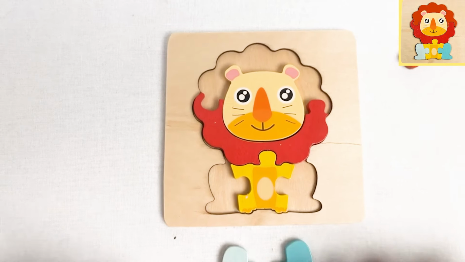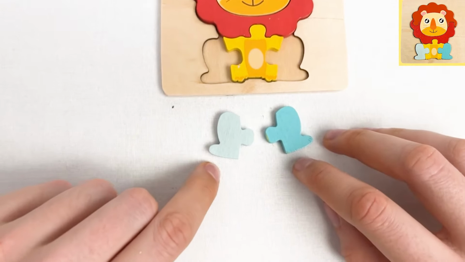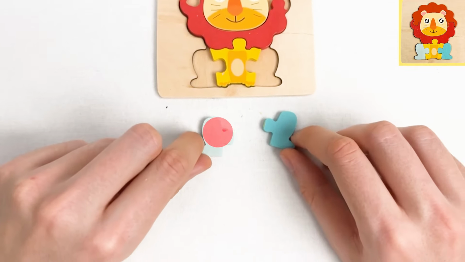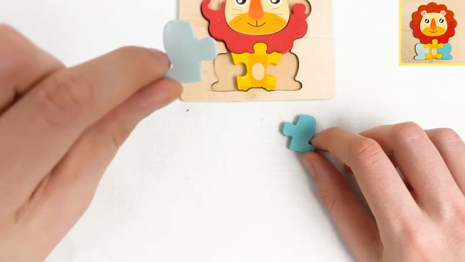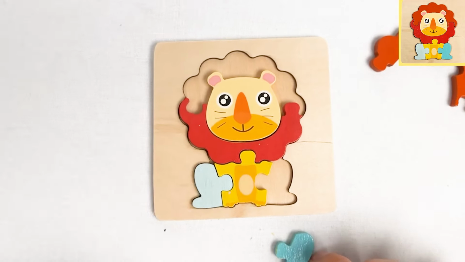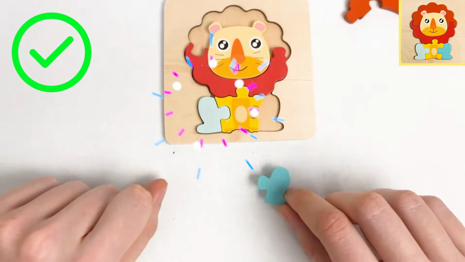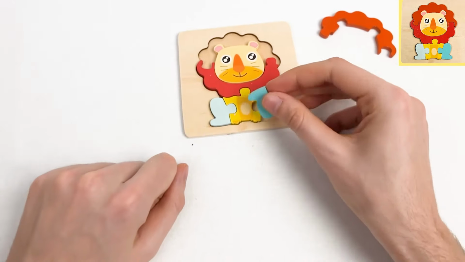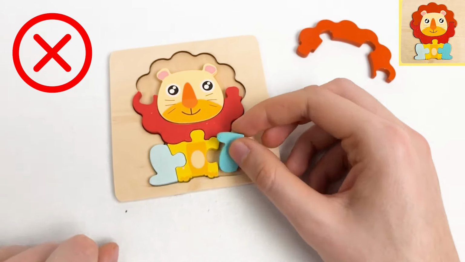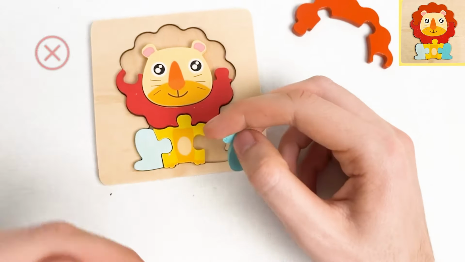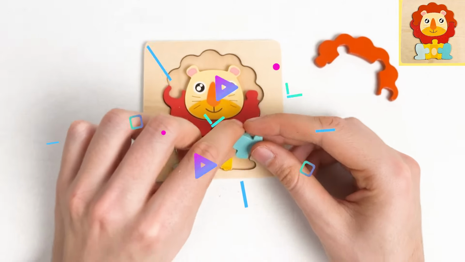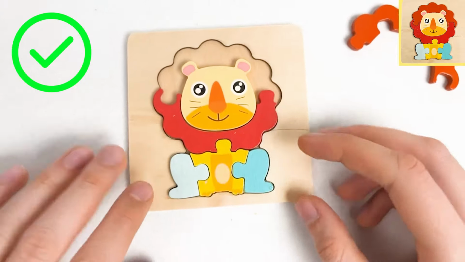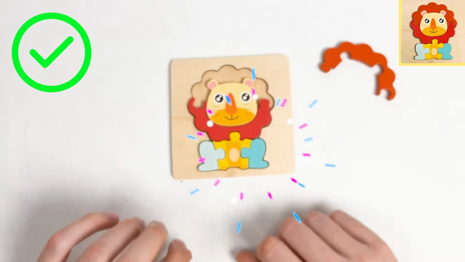Which one of these legs is the left leg? This one or this one? Yes, it's this one. It's the left leg. Let's place it on the board. Right. And we have the right leg. Let's try to place it on the board. Strange, it doesn't go like this. Maybe we should turn it around 2 times. 1 and 2. And try again. Yes, we succeeded. Let's continue with the next.